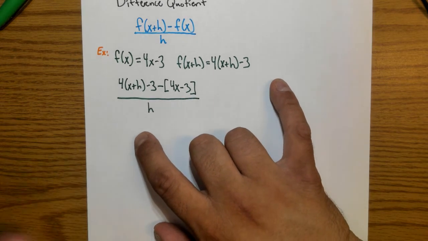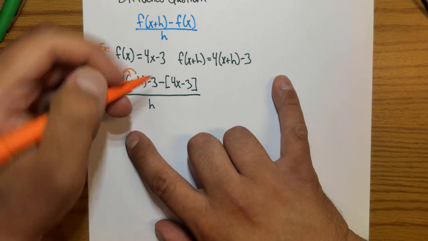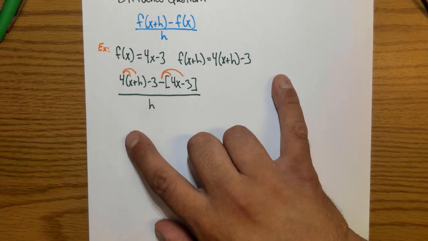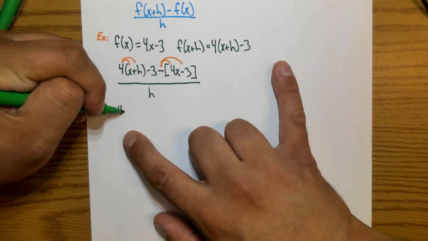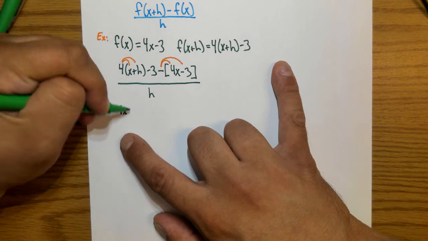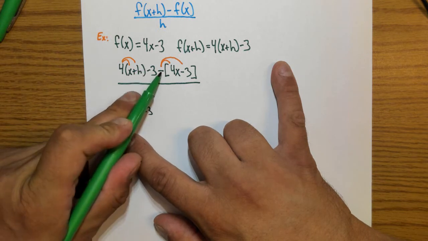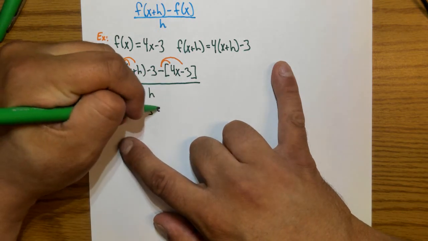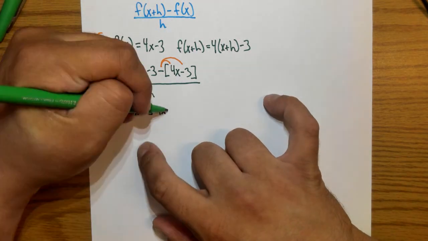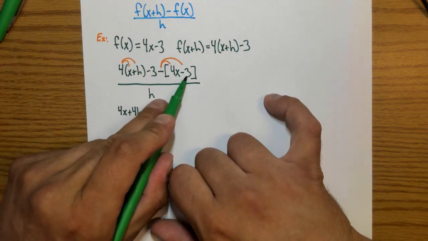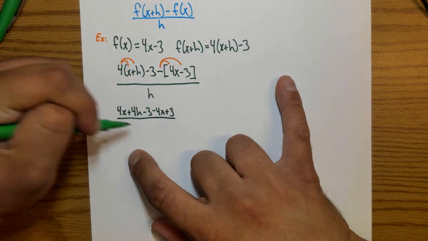So let's go ahead and simplify this. If you notice, we can also distribute this 4. So let's do that at the same time as we distribute this negative, all right? So 4 times x is going to give us 4x. 4 times h is going to give us plus 4h minus 3. That's that minus 3 right there. And let's distribute this. Negative times 4x is a minus 4x. And negative times negative 3 is going to give us a positive 3. That's why it's very important to distribute that negative to that second term, because notice it changed signs. And then all over h.